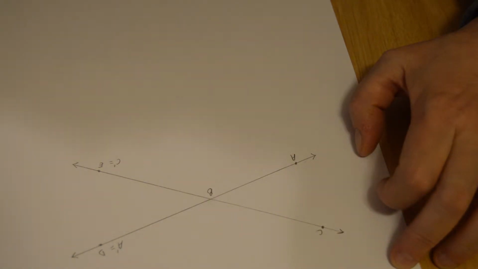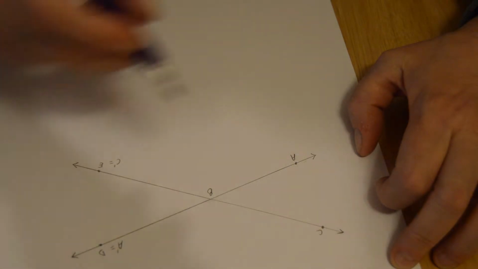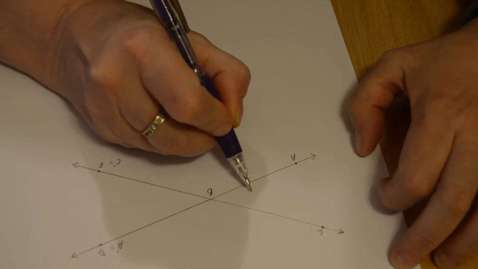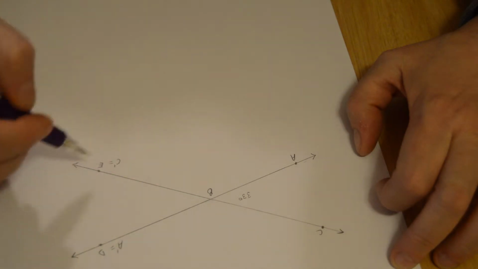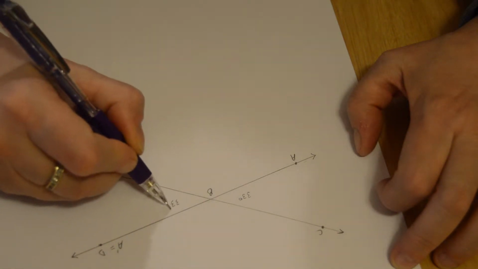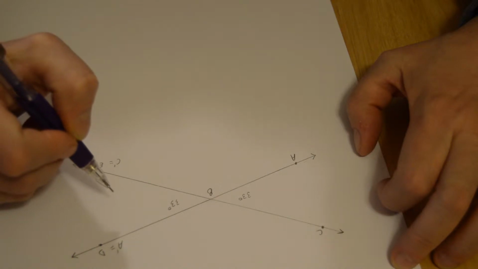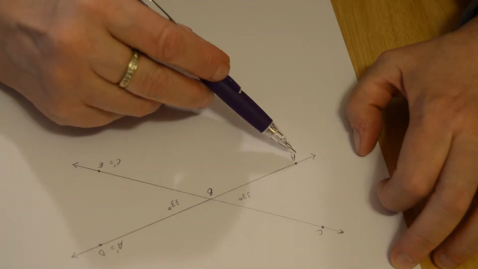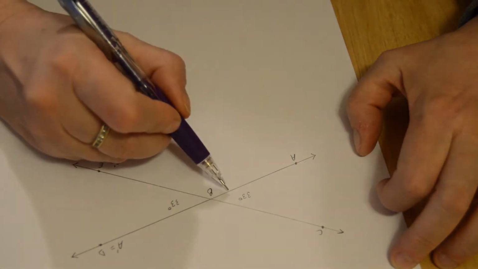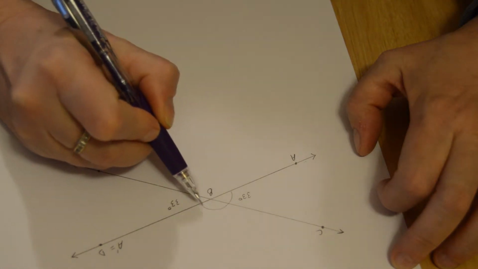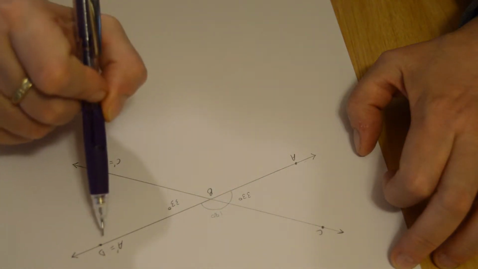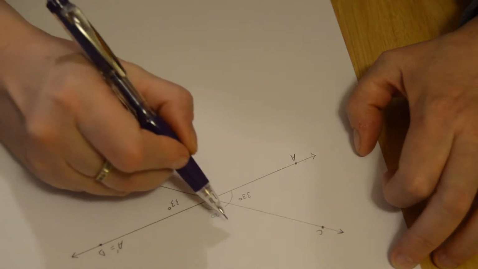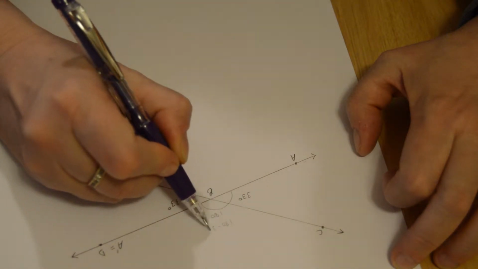Now, because I've just proved the two angles are congruent through a transformation of rotation of 180 degrees, then I can say that if angle CBA is equal to, let's say 33 degrees, then angle DBE must also equal 33 degrees. Then I can also look at this and say, well, angle ABD is a straight angle. It's a straight line, so its sum is 180 degrees. So angle CBD must be 180 minus 33.